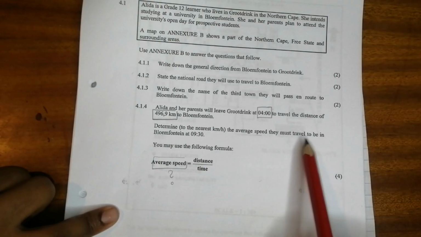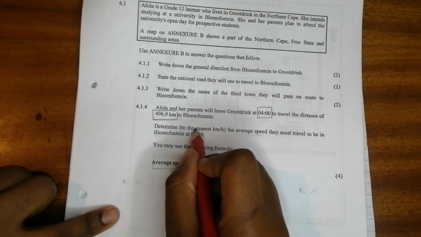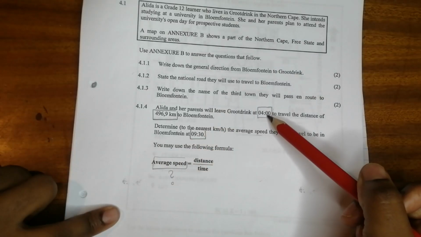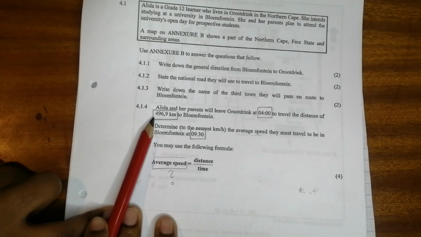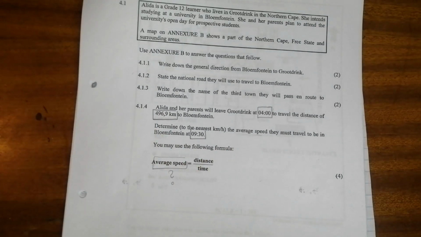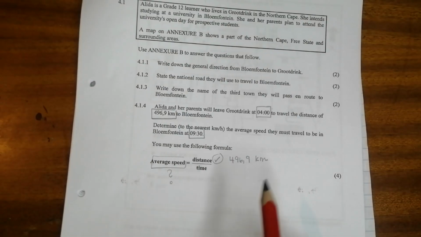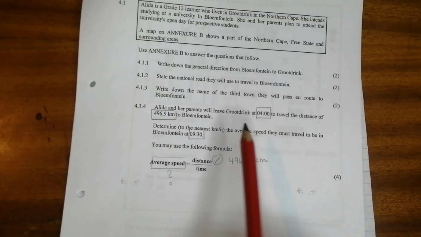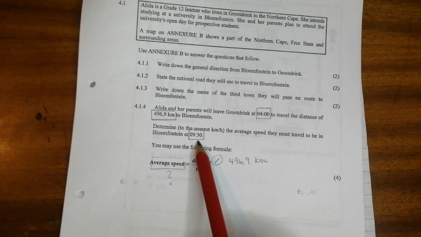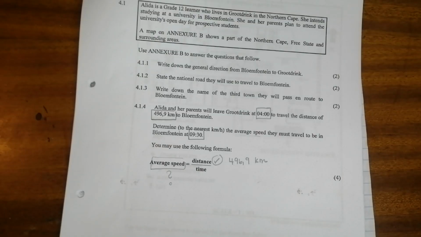They must travel to be in Bloemfontein at 9:30 in the morning. If they leave at 4 in the morning, and that is the distance they have to travel, we need to find how fast they must drive to reach Bloemfontein at 9:30. So how do we tackle this question? We've got the distance, which is 496.9 kilometers. If they need to get to Bloemfontein at 9:30, how many hours will they have to travel?